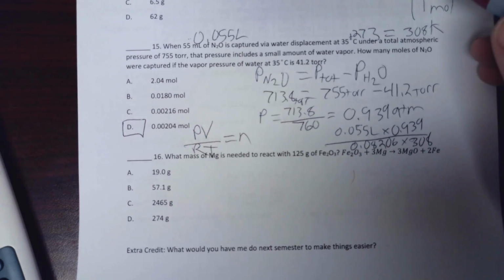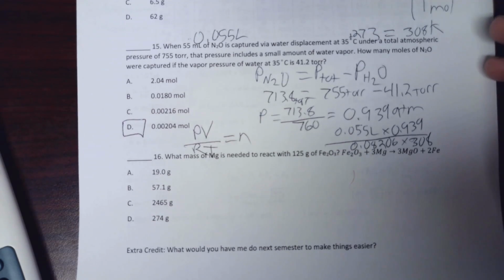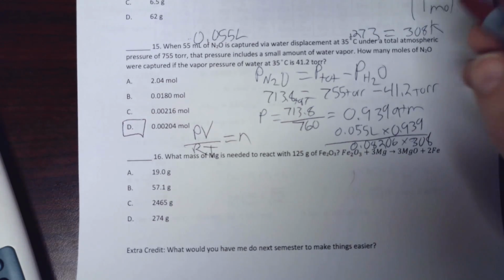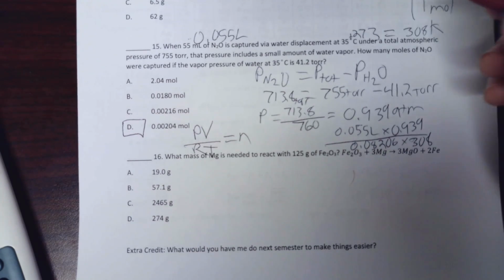Last one. What mass of magnesium is needed to react with 125 grams of iron 3 oxide?